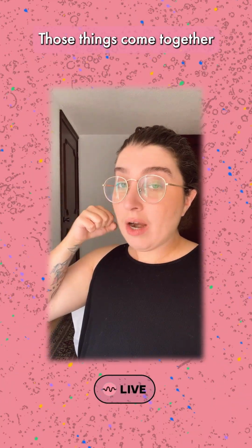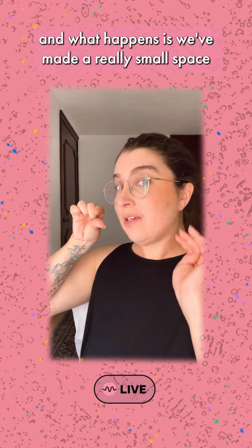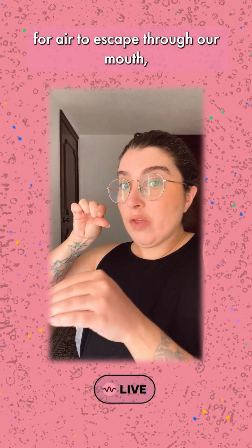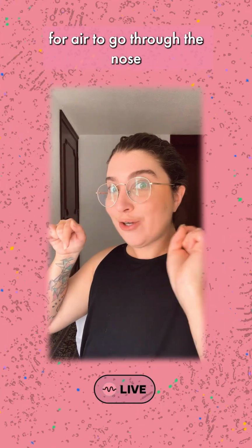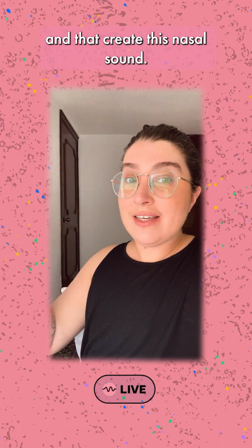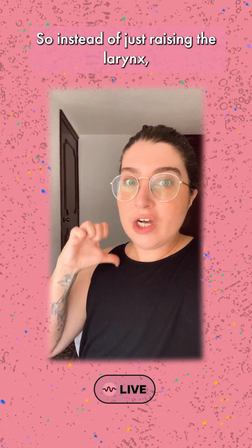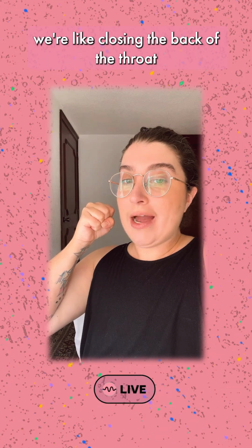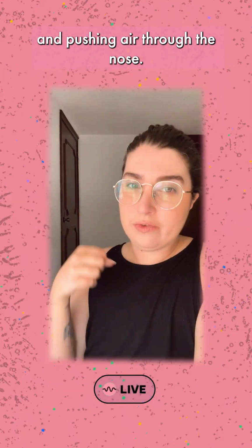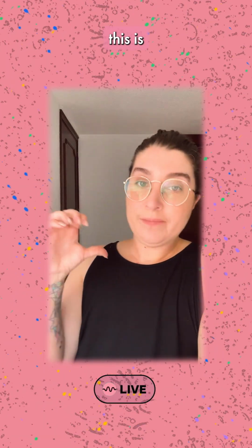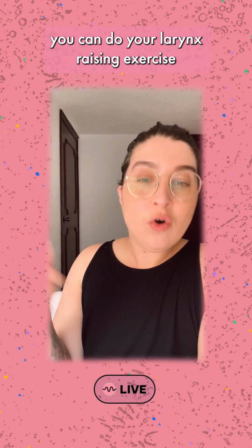Those things come together, and what happens is we've made a really small space for air to escape through our mouth, but we've made a really wide space for air to go through the nose. And that creates this nasal sound. So instead of just raising the larynx, we're closing the back of the throat and pushing air through the nose.